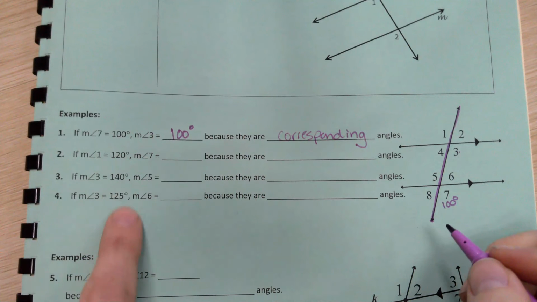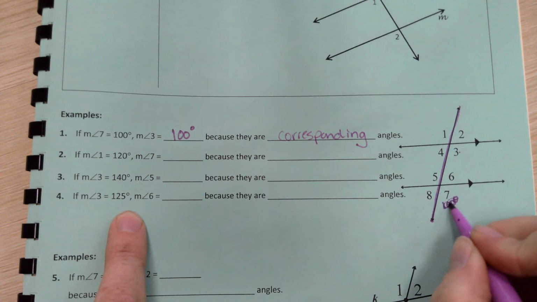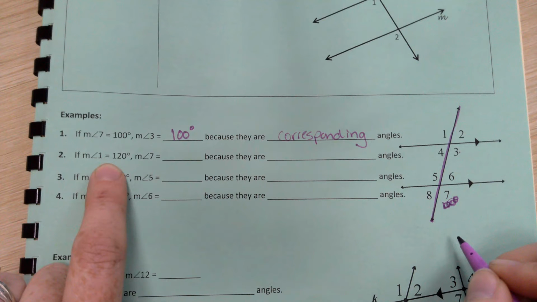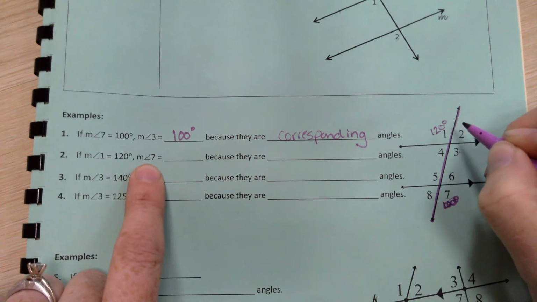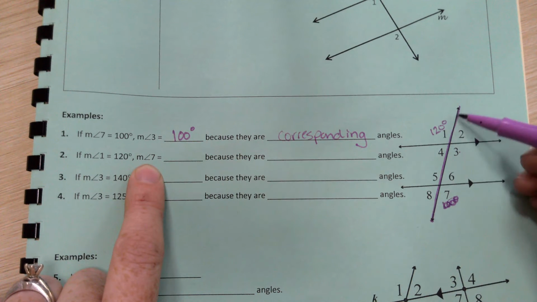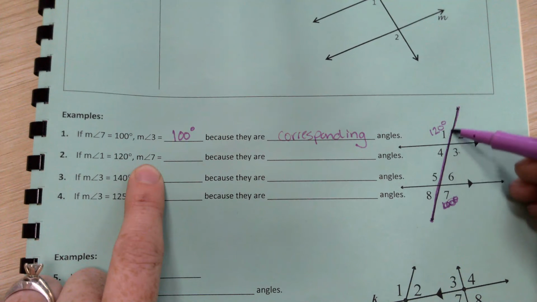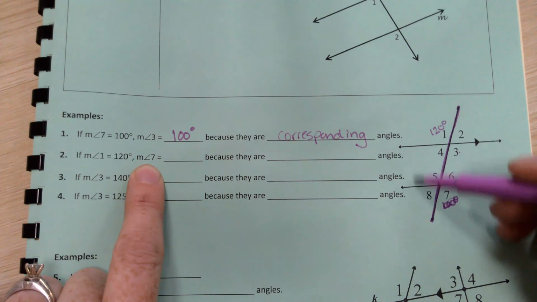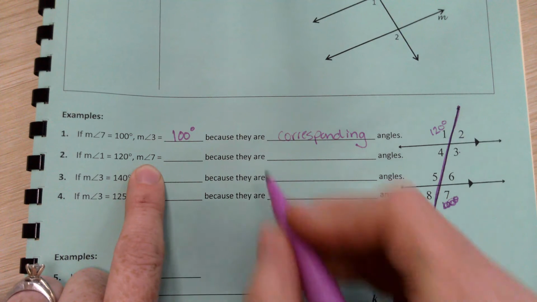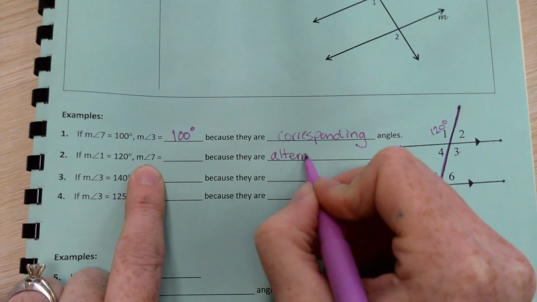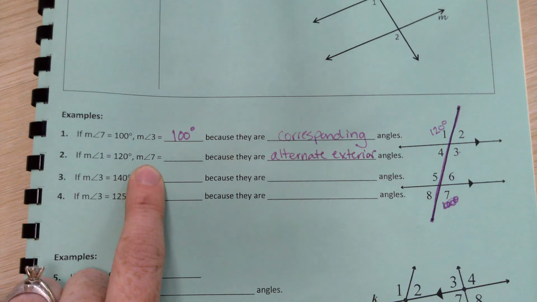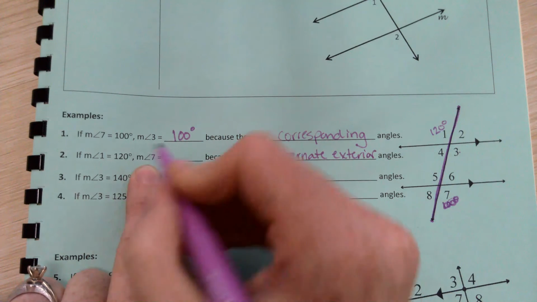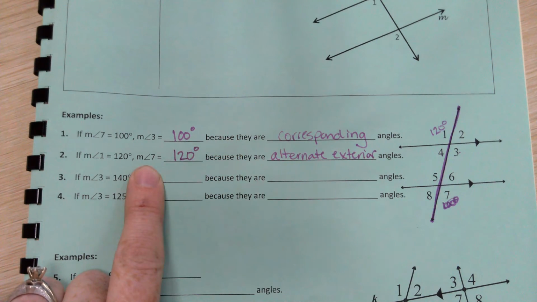Now for these problems, these are each a new scenario. So now this 100 disappears when we move on to number 2. The same thing is true for the practice you're going to do in just a minute. This time they're giving us angle 1 is 120. They're asking us about angle 7 down here at the bottom. Well, those are alternate now because they're separated by the transversal. Neither of them is interior, so these are what we call alternate exterior angles. And we just said alternate exterior angles are also congruent. So that means 120 degrees. Pretty simple.